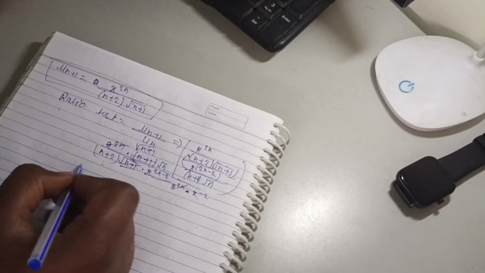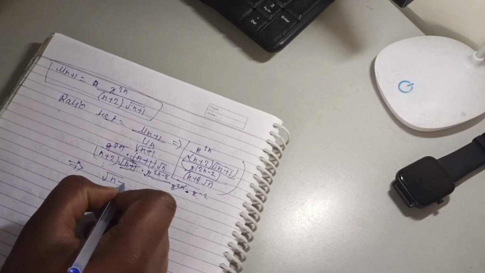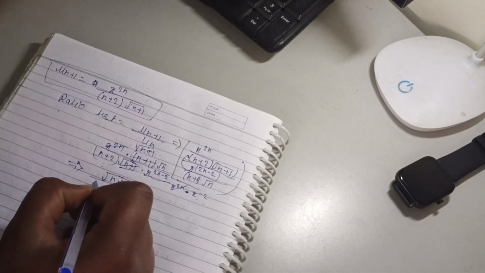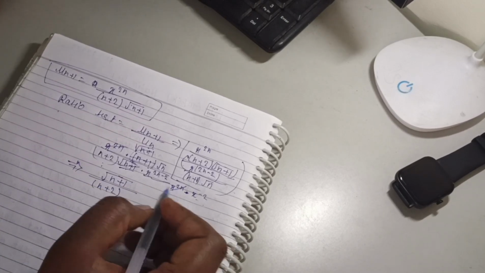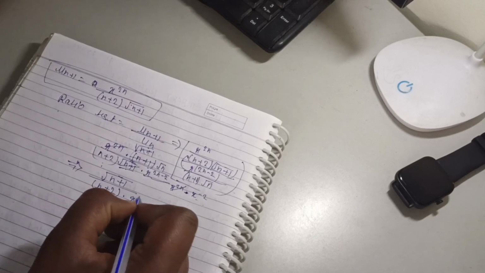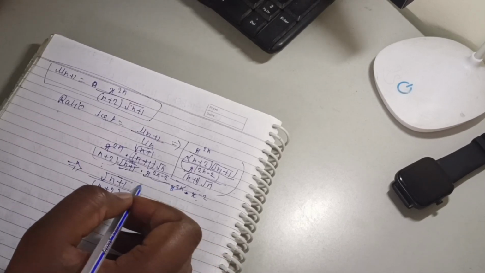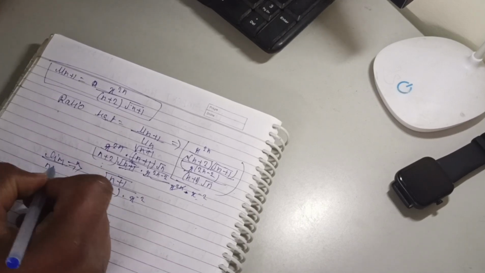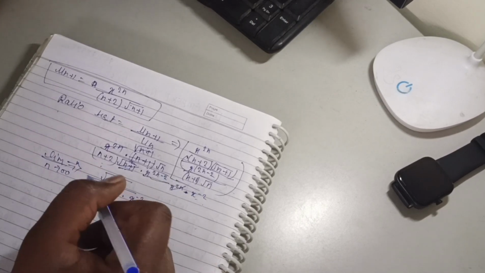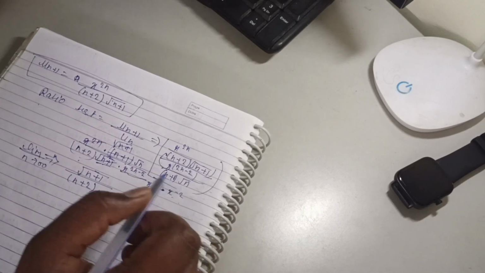Okay, finally what we are left with is root n plus 1 upon n plus 2 into x to the power minus 2. And the limit n tends to infinity. If we put infinity here, then we will receive infinity only.